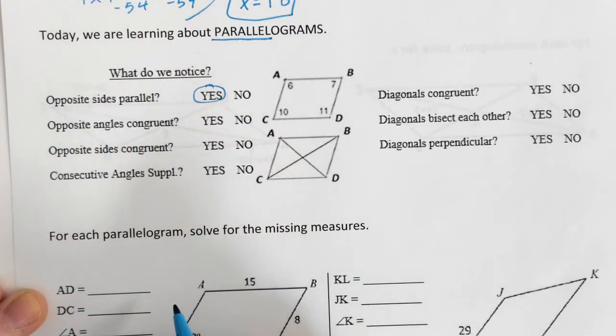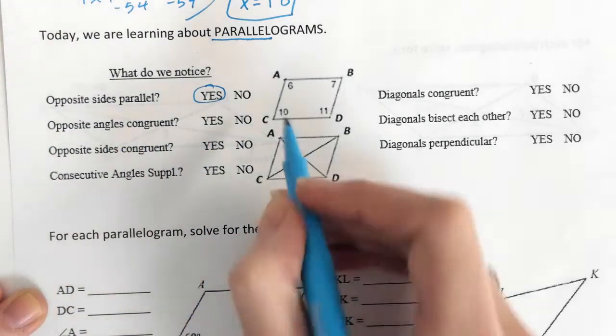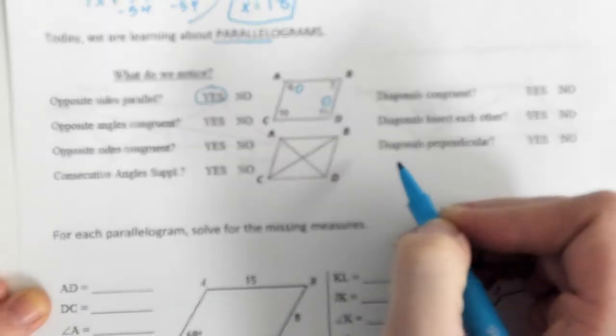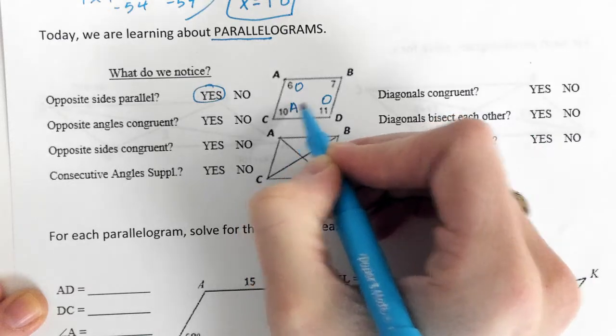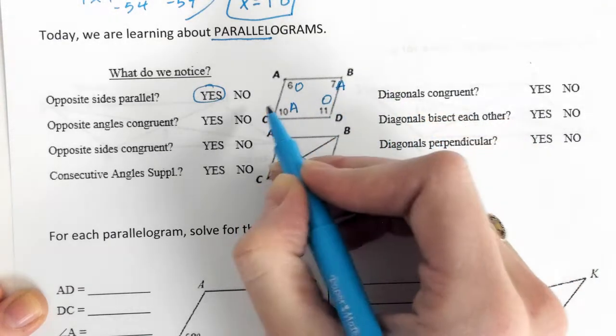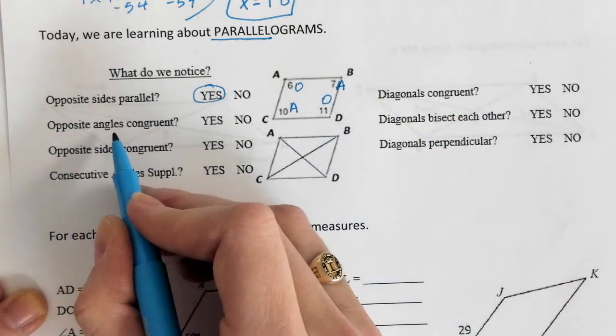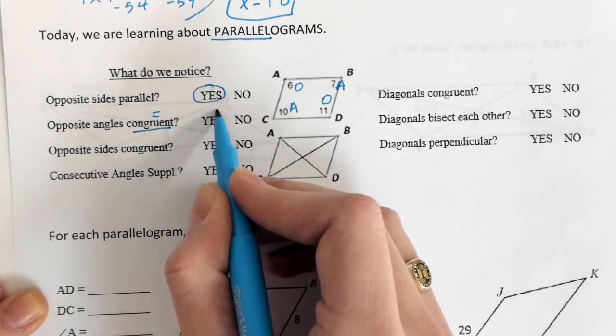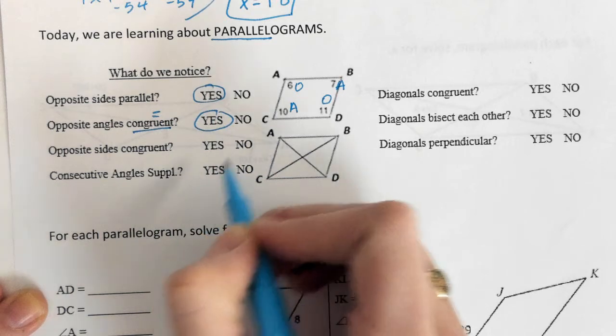We circle yes there. So we look at our angles here, we'll see that this one is an obtuse and an obtuse, whereas these angles are acute and acute. So opposite angles are congruent, meaning equal, right? So they are congruent.